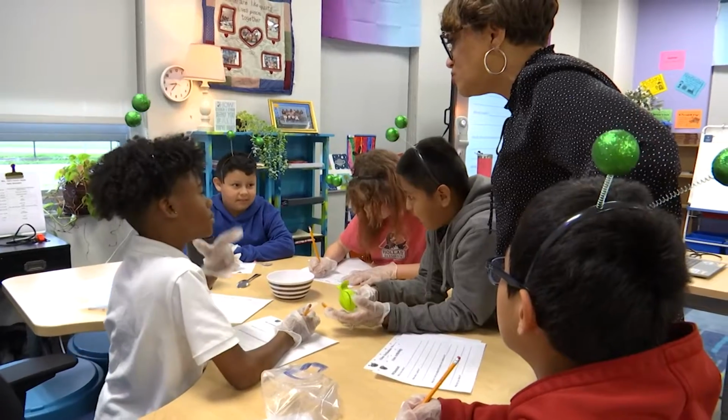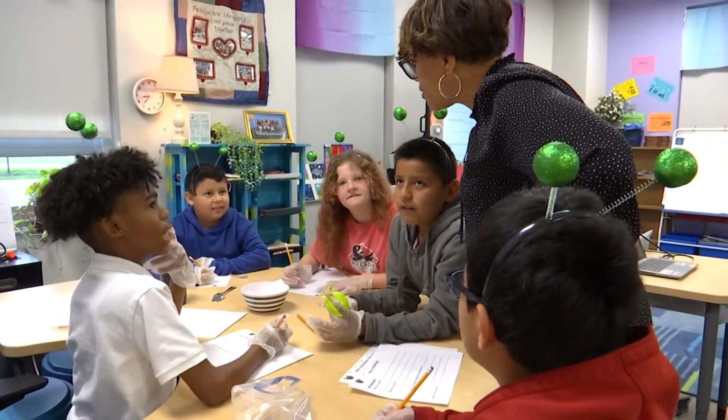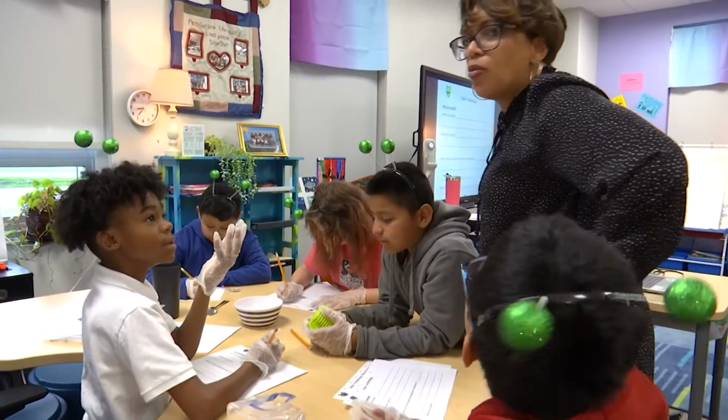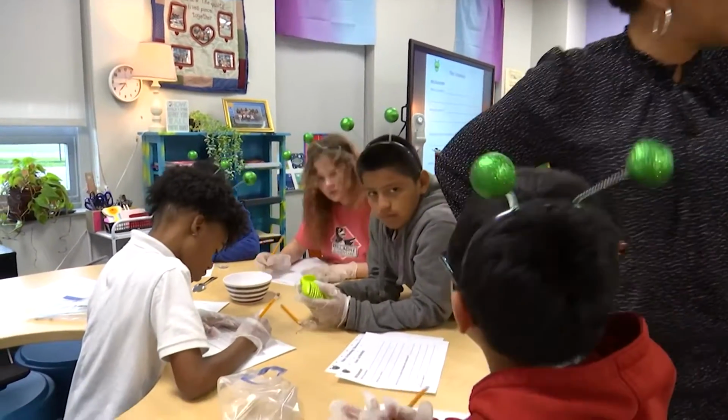Which one? Seed, fossil or artifact? Fossil. Yeah, because it comes from a living thing. They grow. Yeah, okay. All right.